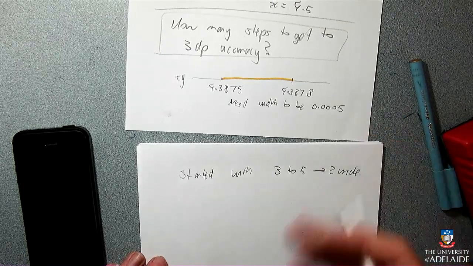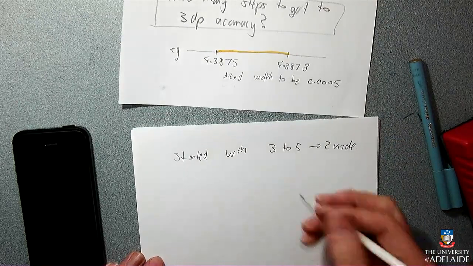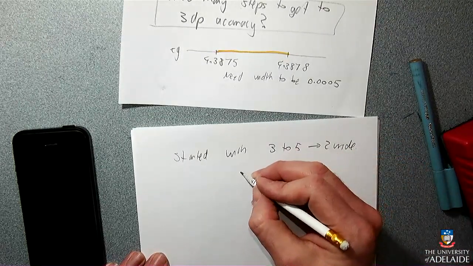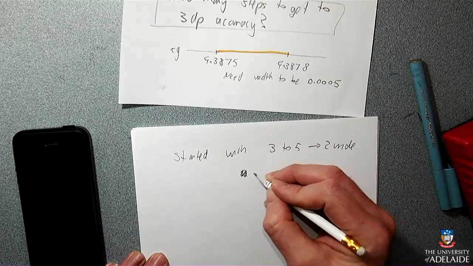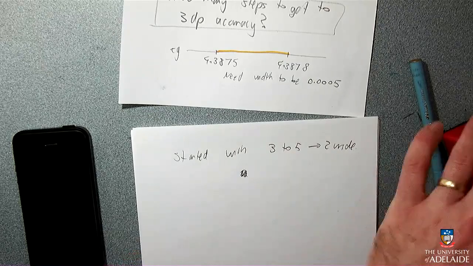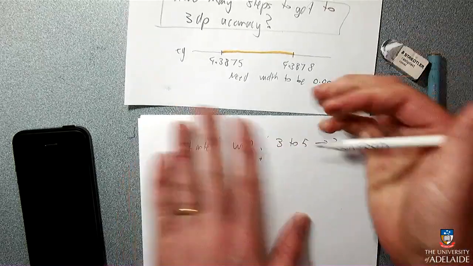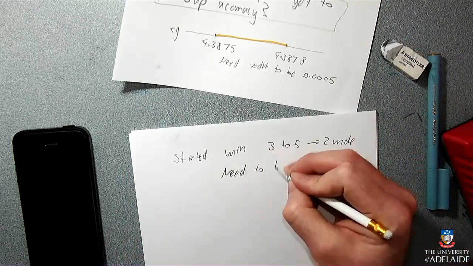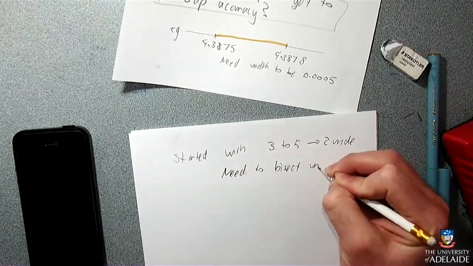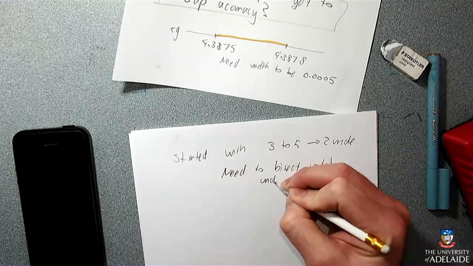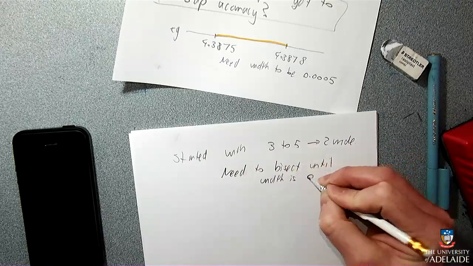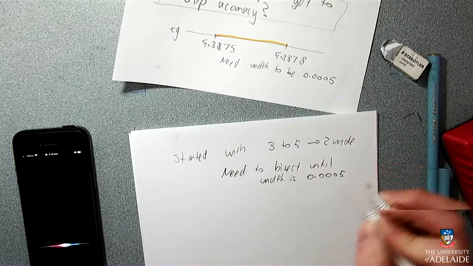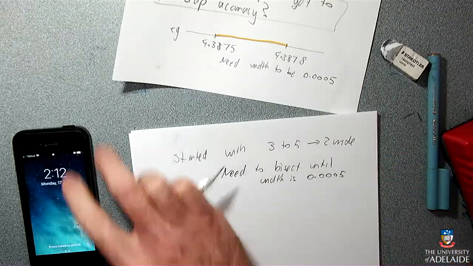And then I'll know. So I need to bisect until the width is 0.0005.